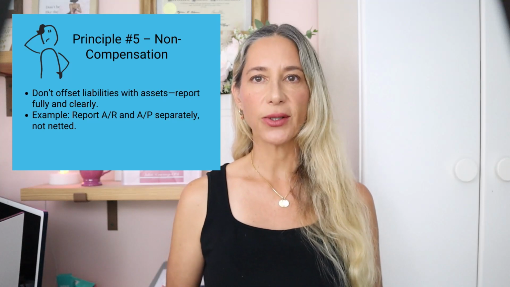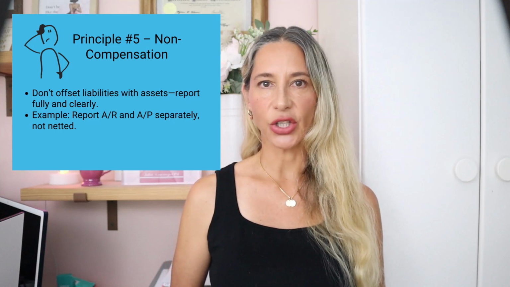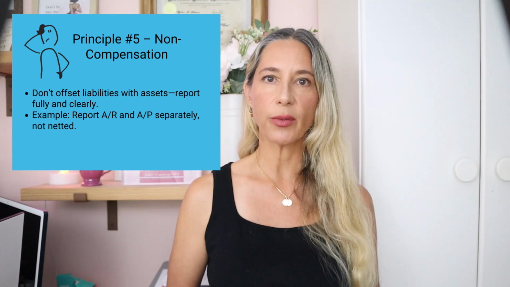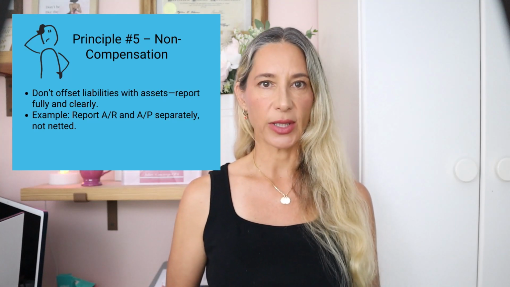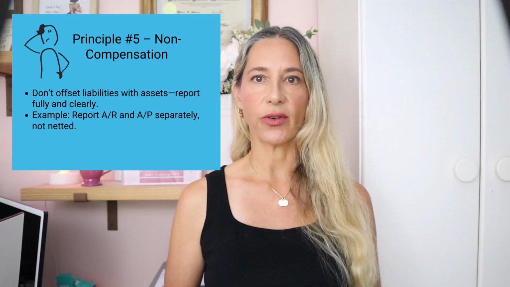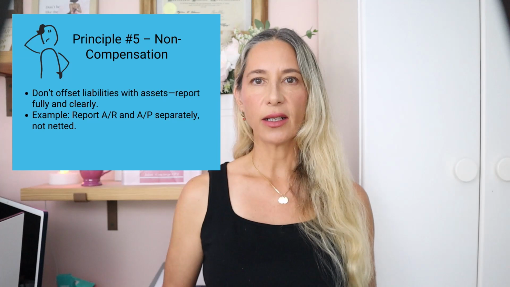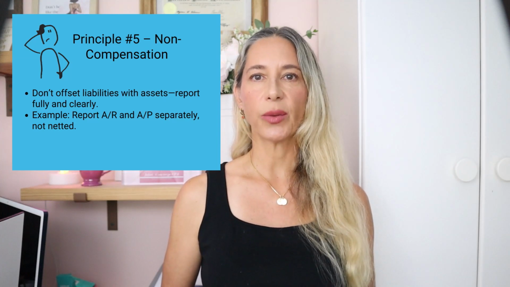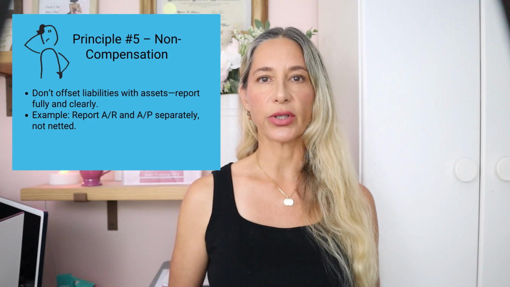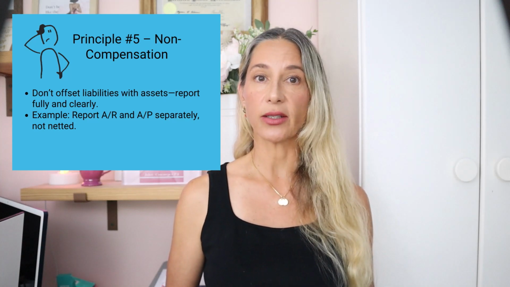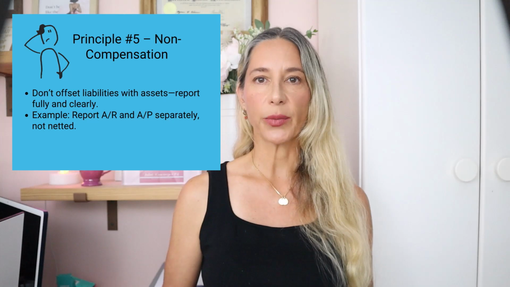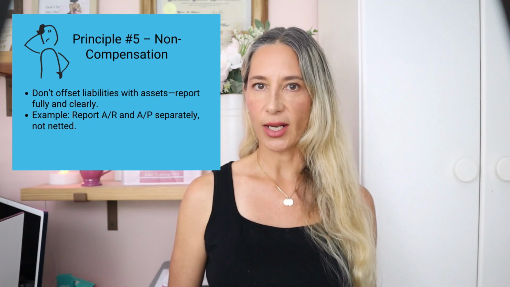This principle also applies to revenue and expenses. You can't offset losses in one area with gains in another to make performance look smoother. GAAP requires full disclosure so financial statements reflect both the risks and the rewards. So the bottom line is, non-compensation keeps financial reporting honest. It prevents companies from masking liabilities or overstating performance by sweeping things under the rug. Clear, separate reporting, trustworthy financials.